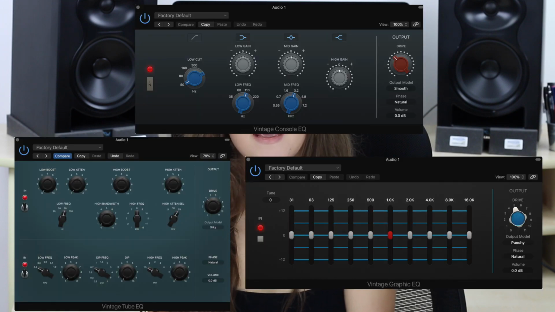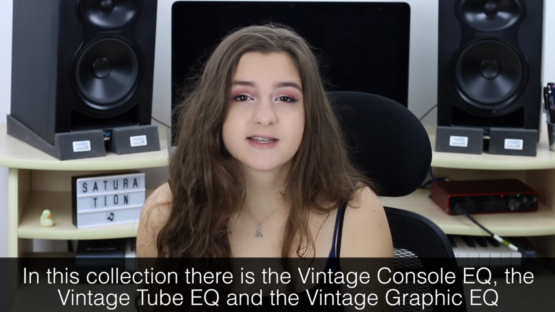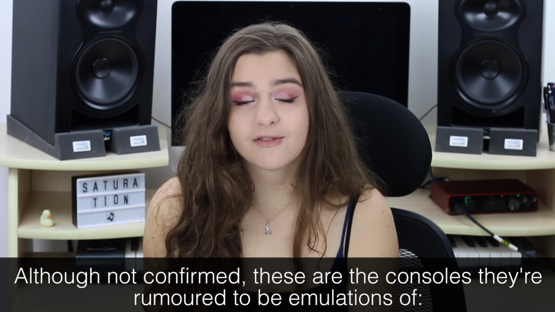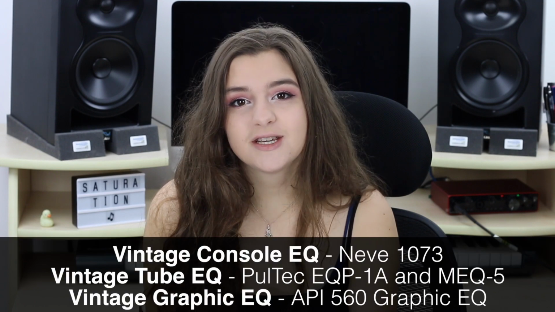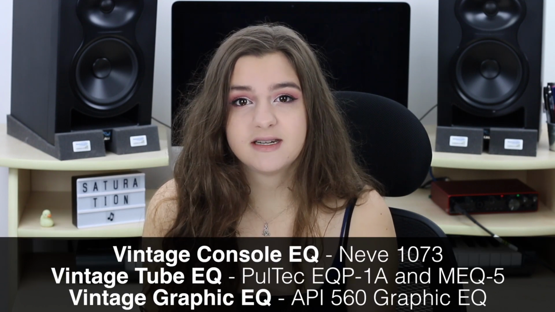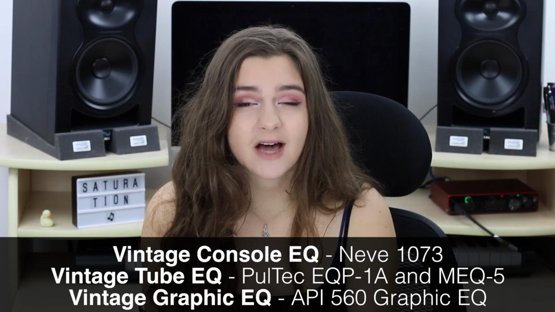Let's begin by having a look at some of the EQs in Logic. As we already know, saturation is caused by analog equipment, and so we want to be looking at the Vintage Collection EQs. In this collection, there are 3 different EQs that each work in a slightly different way for slightly different purposes. But luckily for us, we apply saturation in the same way in each plugin. Each EQ is going to give us a slightly different saturated sound because they're modelled off different consoles, and so you need to decide what sound works best for your mix. So let's have a look at how to use it and how it sounds.